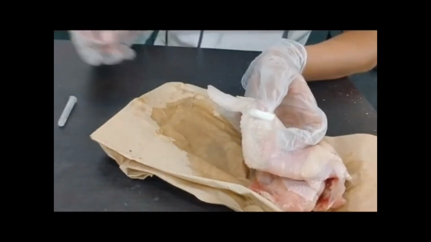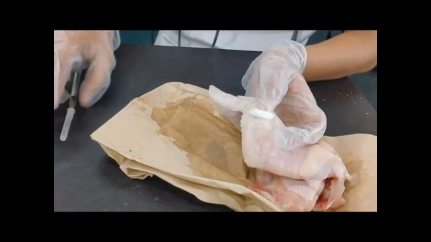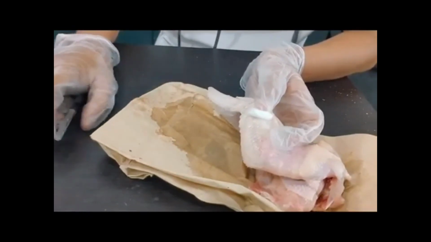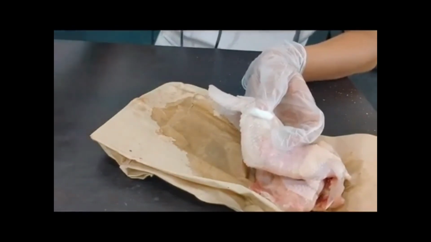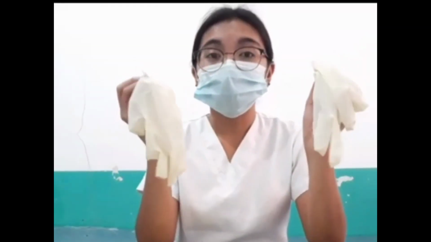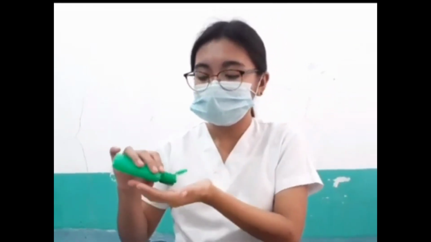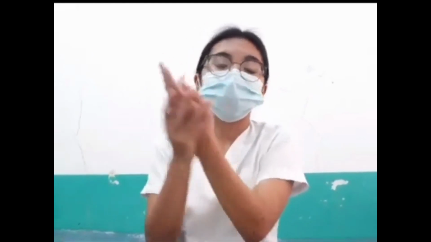Alright. And then, put some cotton. Then, place it in a container. So now I remove the gloves. And then, hand hygiene. That's the end of our process on how to do the intradermal injection for our patient. Thank you.